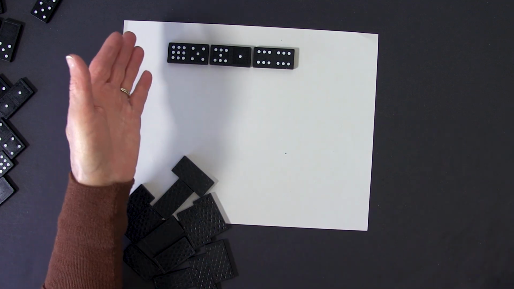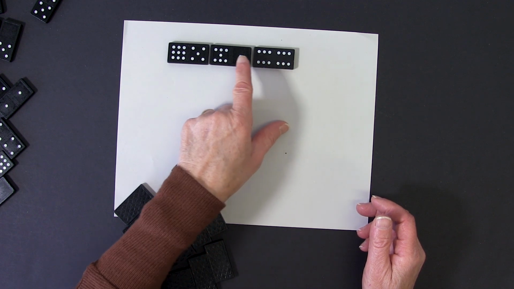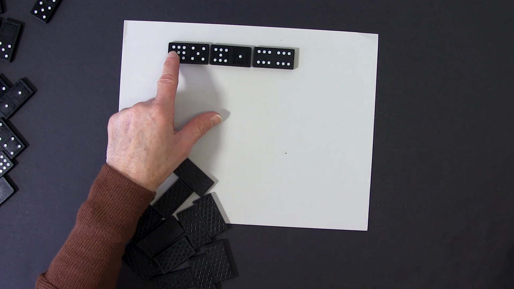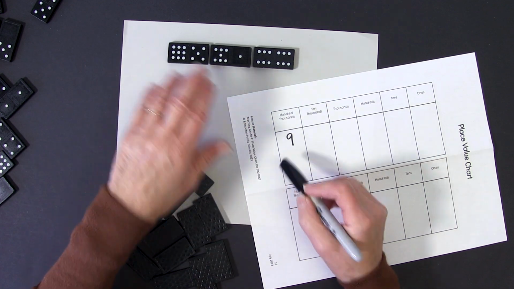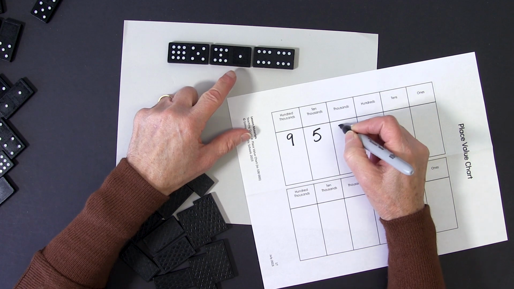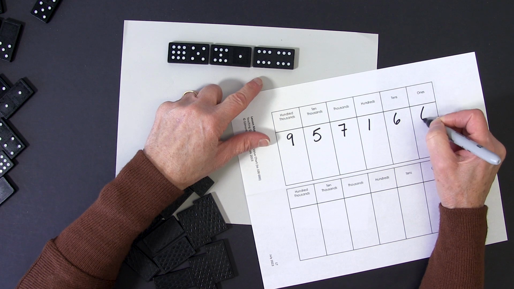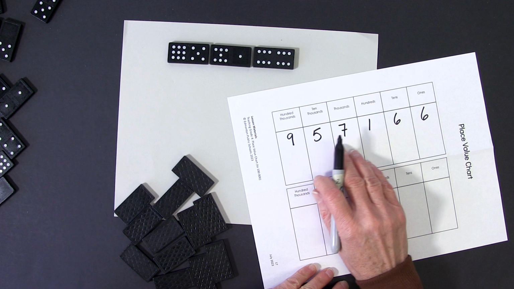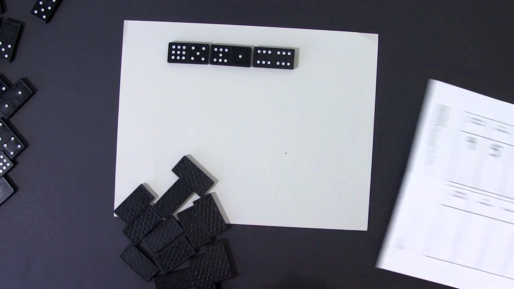I'm going to put it on the place value chart. This is ones, tens, hundreds, thousands, 10,000s, 100,000s. So on my place value chart, I already have my 9 in 100,000s, 5 in 10,000s, 7 in thousands, 1 in hundreds, 6 in tens, 6 in ones. And I read this number this way, 957,166.